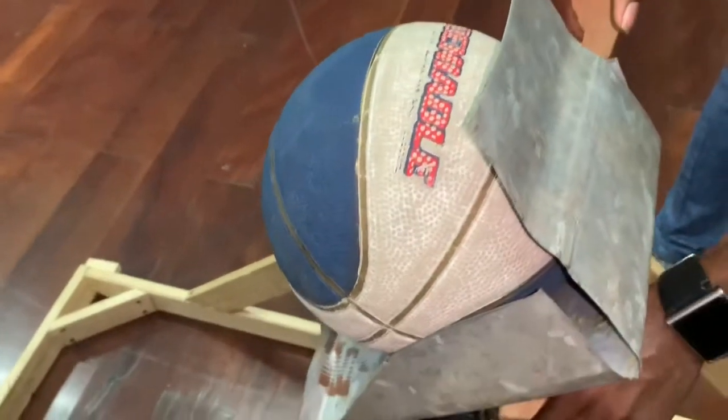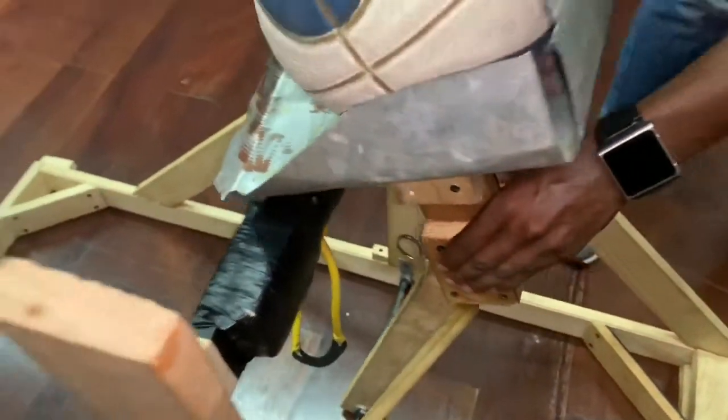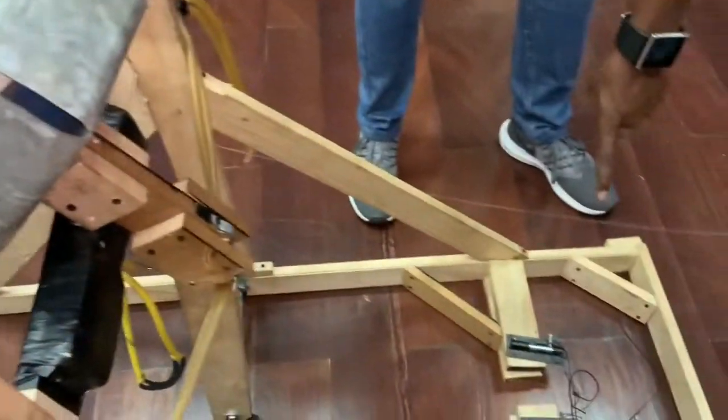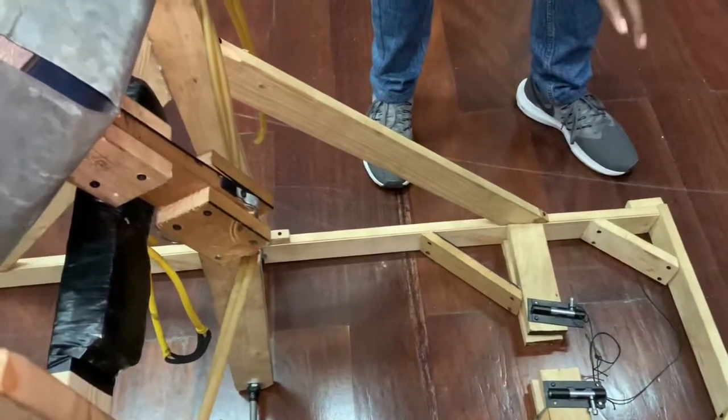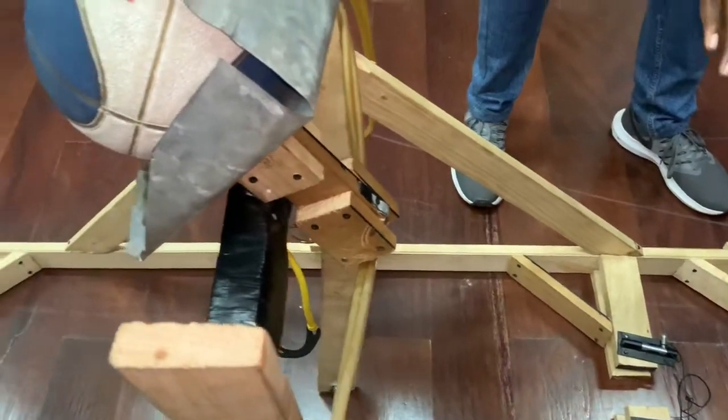So basically we just lock it back, pull it back, and we use our locking mechanism here. We hold it in, make sure everything lines up, and when it's ready to fire, we pull it out.